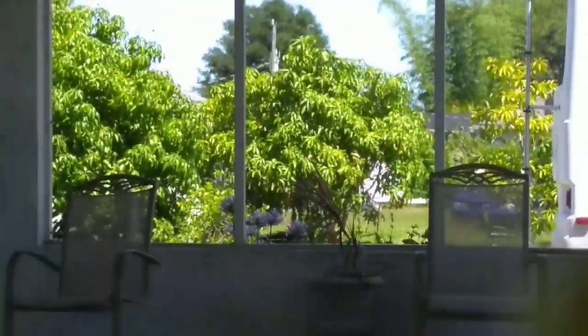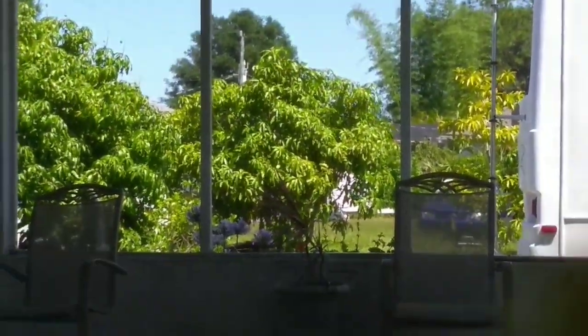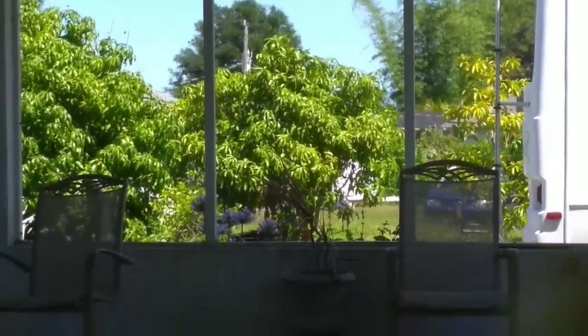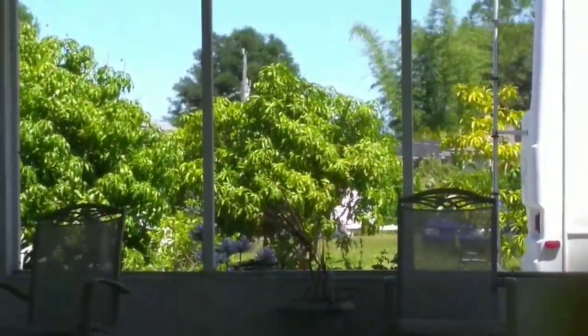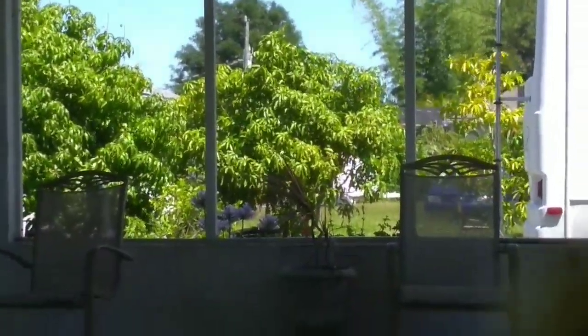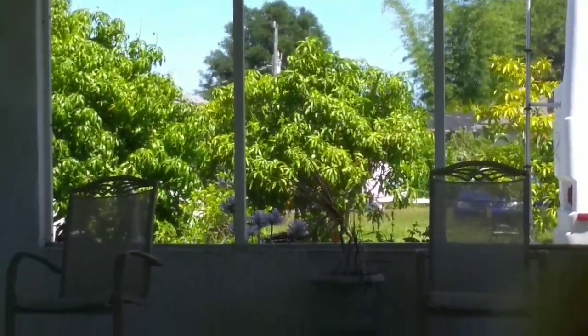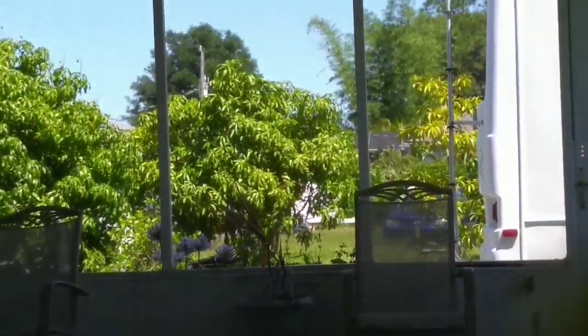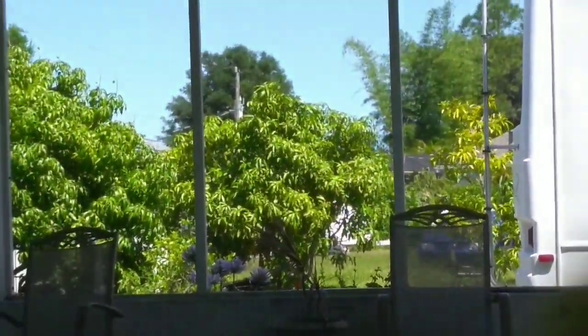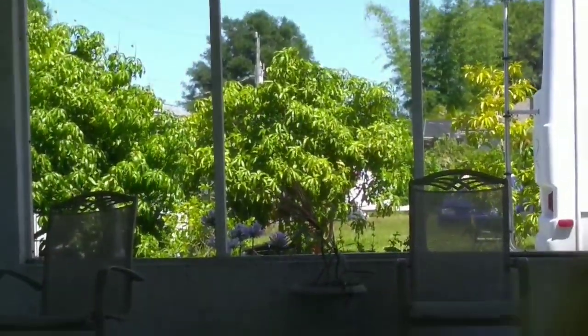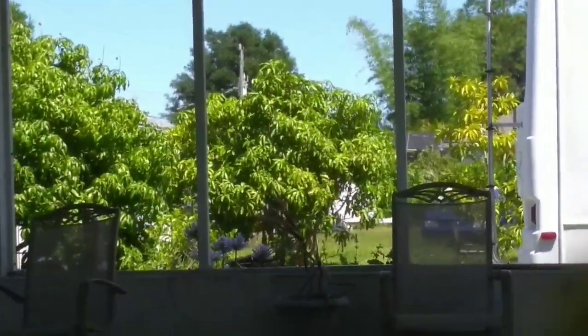Now, if I focus on something a lot further out, you can see we still retain some detail, but the overall image itself, the sharpness is lost considerably at maximum zoom. And again, the colors are bright and vivid, but swatchy.